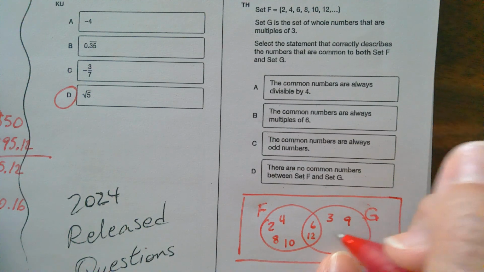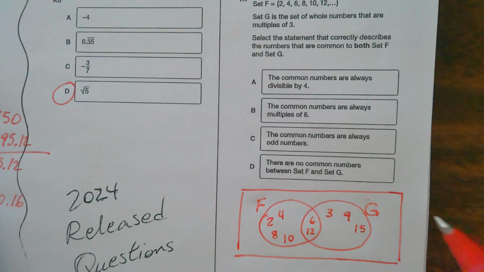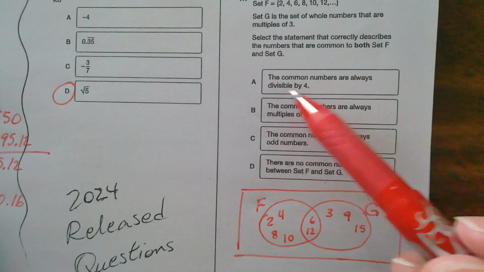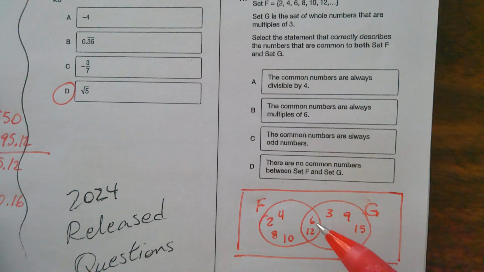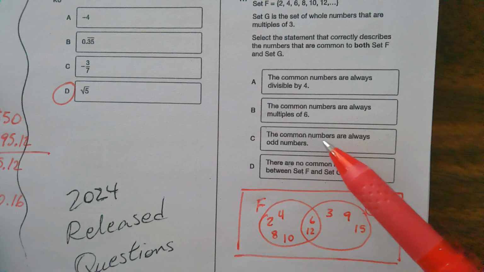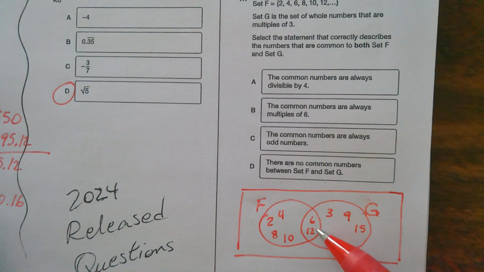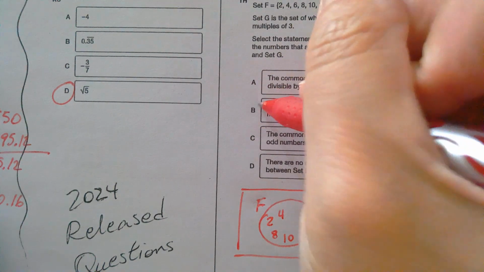So 3, 6, 9, 12, 15, and so forth. Okay, so the common numbers are always divisible by 4? Nope. Common numbers are always multiples of 6? Yep. The common numbers are always odd numbers? Nope. And then, there are no common numbers? Nope. So B.